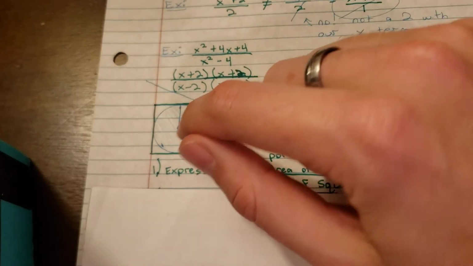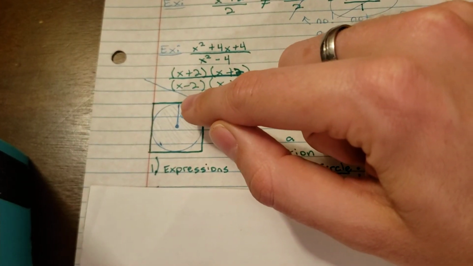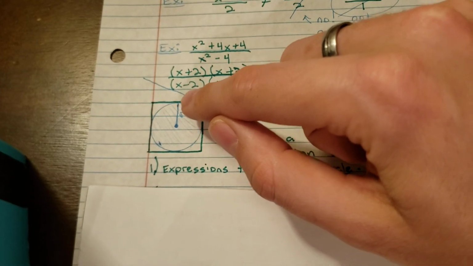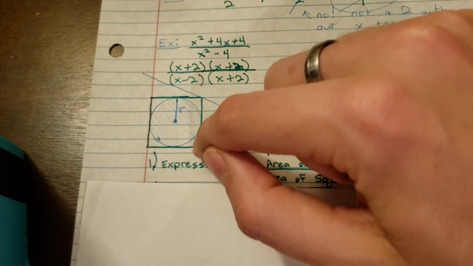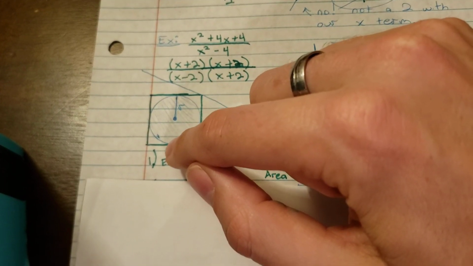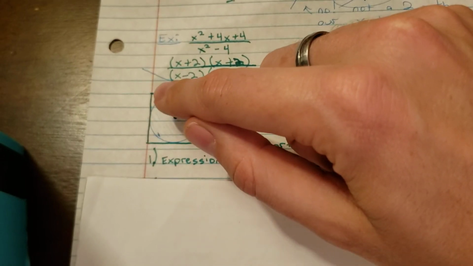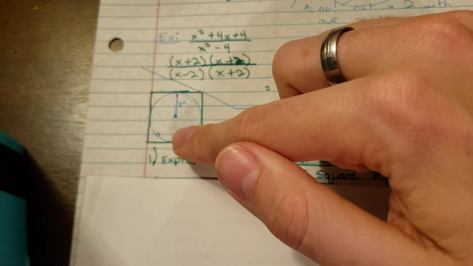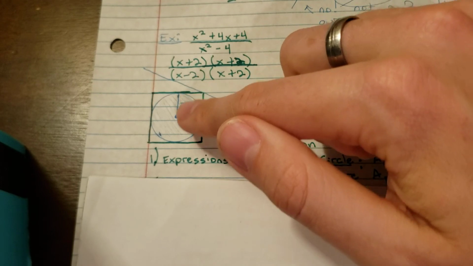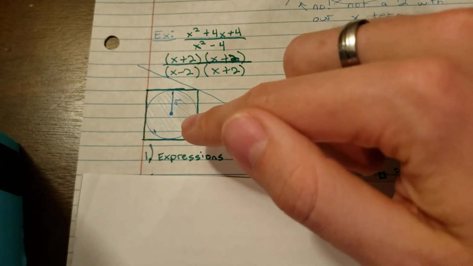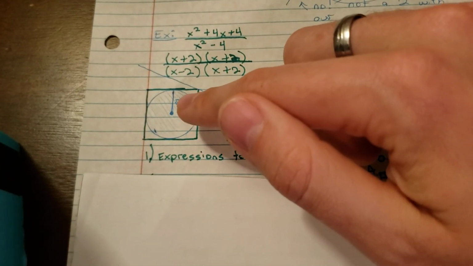Now, wait a second. We don't actually know what our side is, but we know that if this is touching there and our radius is going to touch there, well, then the side of our square is the same as twice our radius. You could say our diameter, but we're going to keep the same variable.